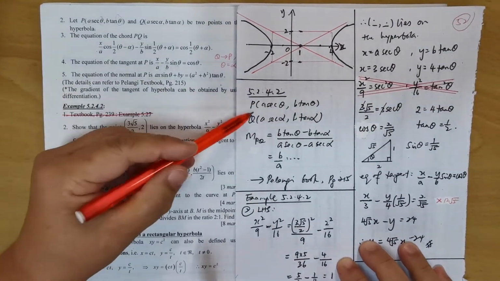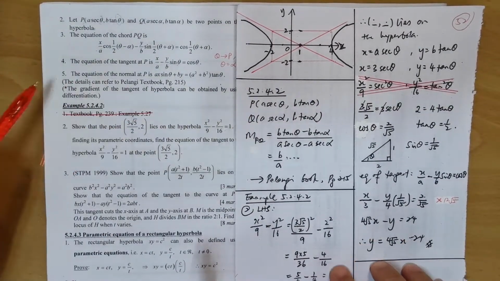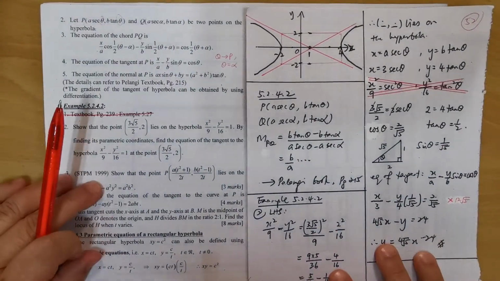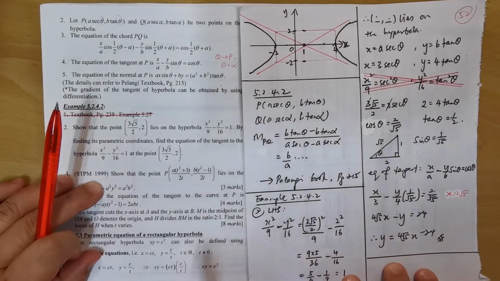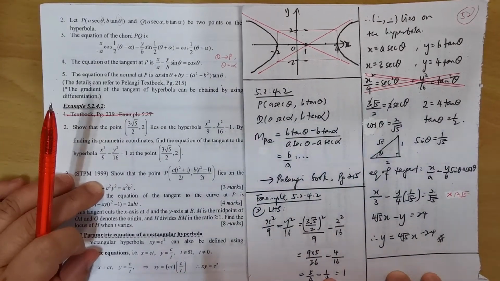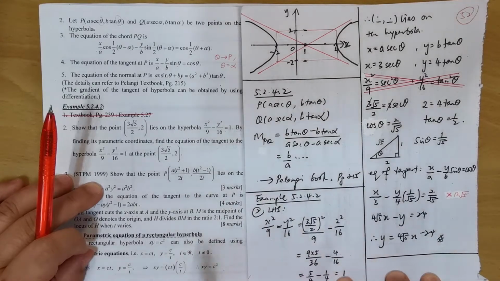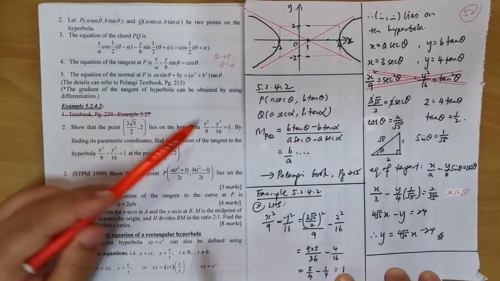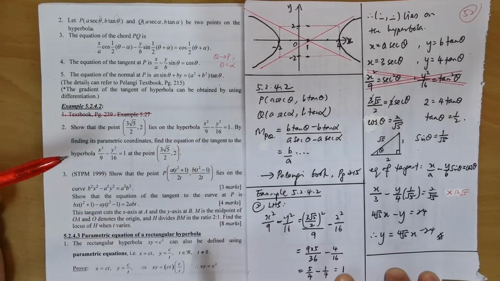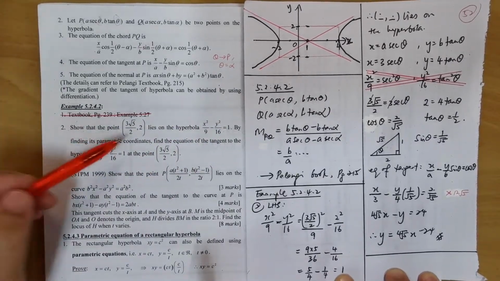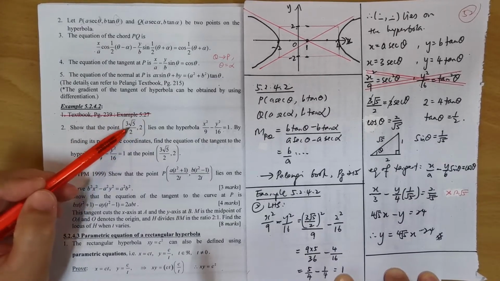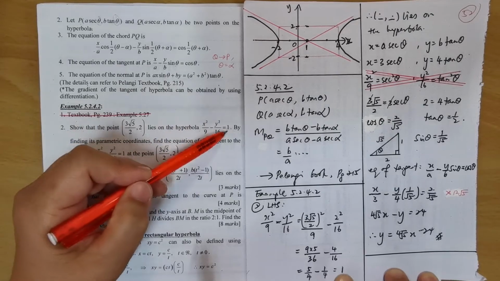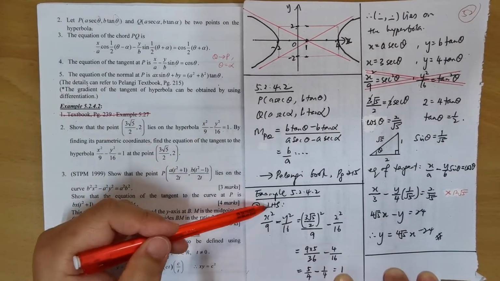So now I have explained all this. For example, this one: show that this point lies on this hyperbola. How to show this? Very simple. This is x, this is y. Just sub in x and y into the left hand side and calculate, then you should get your right hand side.